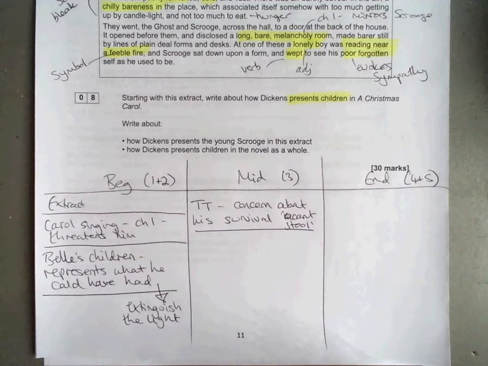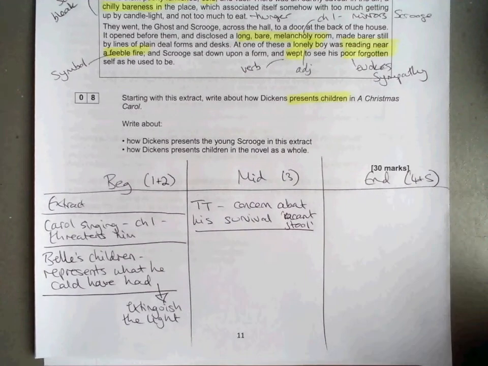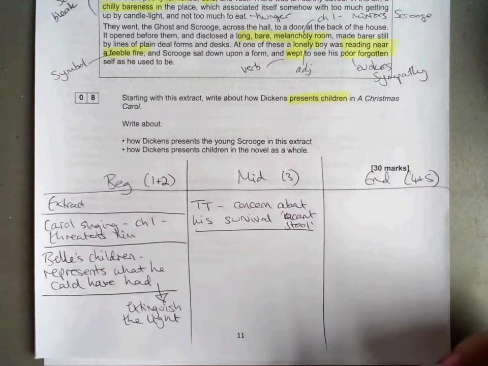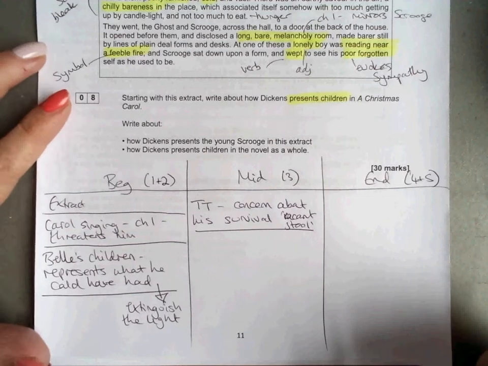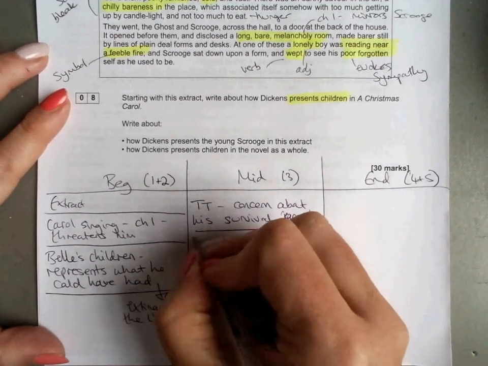So we get that sense, don't we, that children without access to basics and healthcare, in the case of someone like Tiny Tim who's got an unspecified disability, that it was highly likely child mortality rates were quite high for young Victorian children like that. So clearly Dickens making quite a strong point there. So I might well talk about Tiny Tim and that concern.